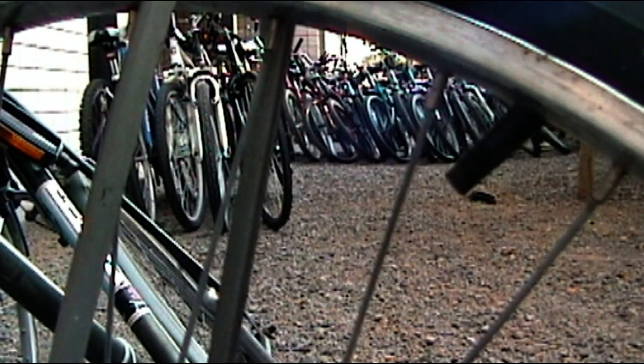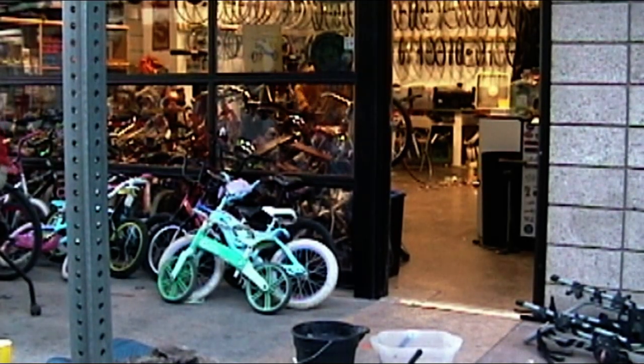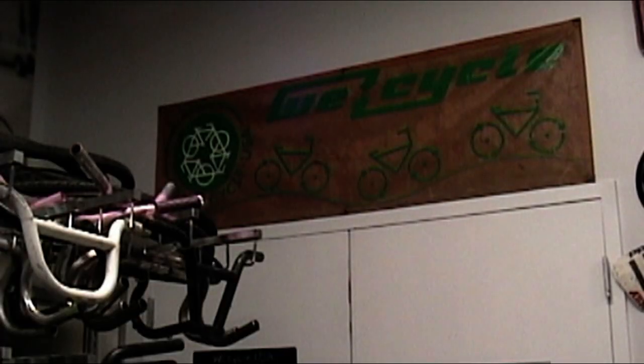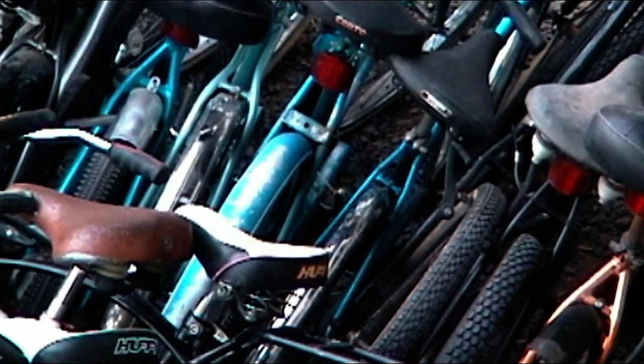Which leads me to WeCycle, a strategic component of a low-income housing development in Mesa, Arizona. I talked to the founder, Robert Chacon, about his desire to increase awareness and independence in the community as well as help the environment. WeCycle is a nonprofit recycling bikes for kids and adults in need.